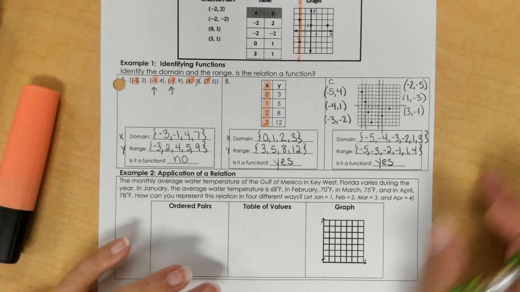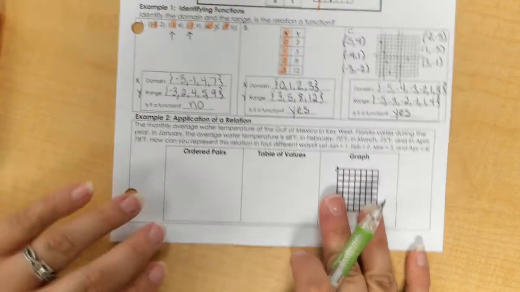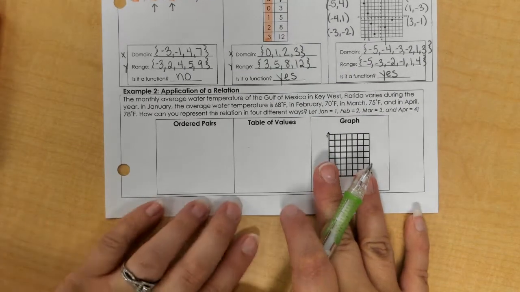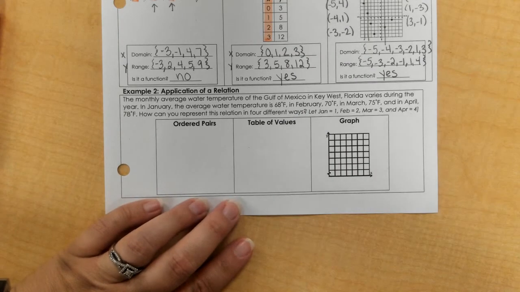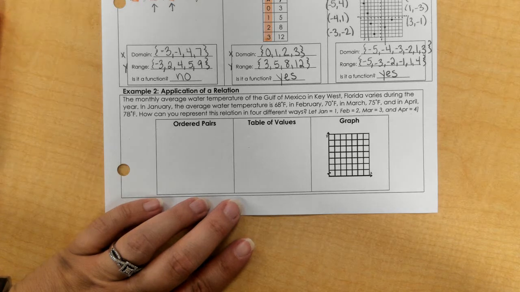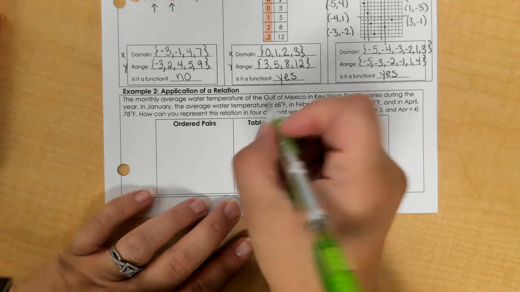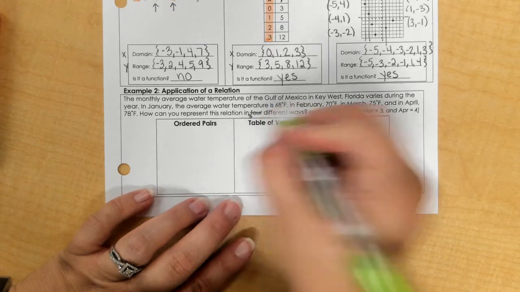All right, so in example 2, it says the monthly average water temperature of the Gulf of Mexico in Key West, Florida, varies during the year. In January, the average temperature is 68 degrees Fahrenheit. In February, it's 70 degrees Fahrenheit. March, 75 degrees Fahrenheit. And in April, 78 degrees Fahrenheit. How can you represent this relation in 4 different ways? Okay, well, we have changed that to 3 different ways.